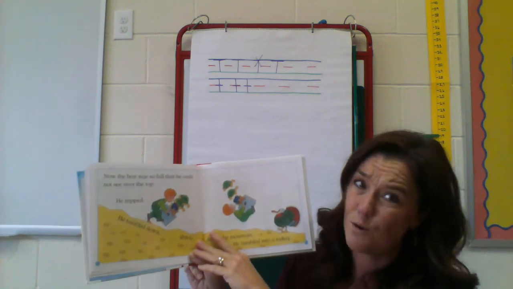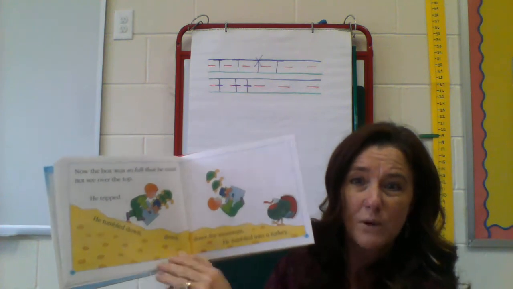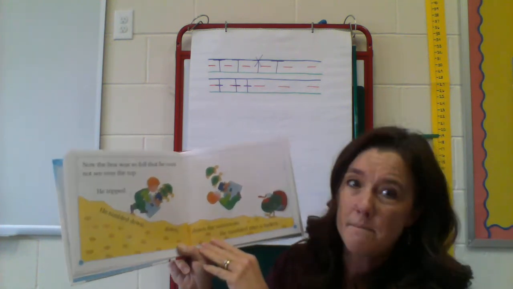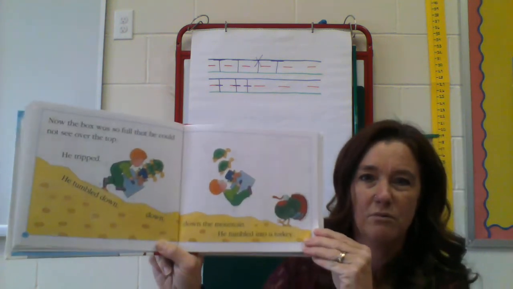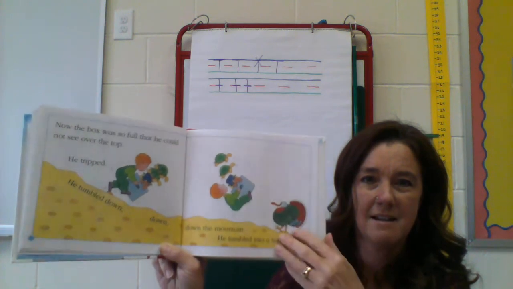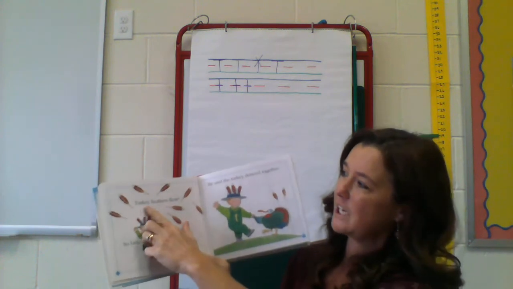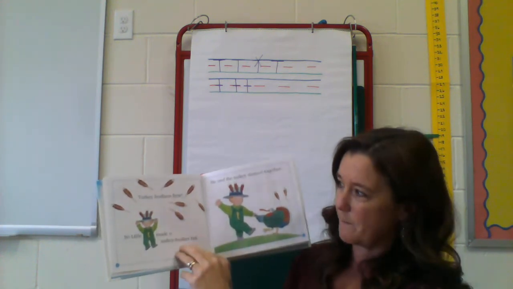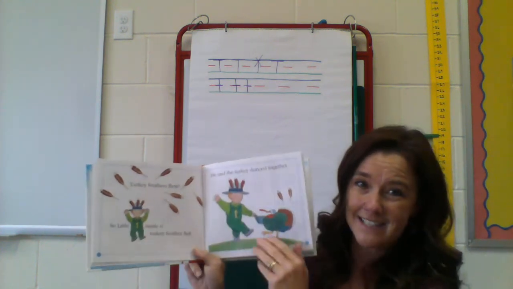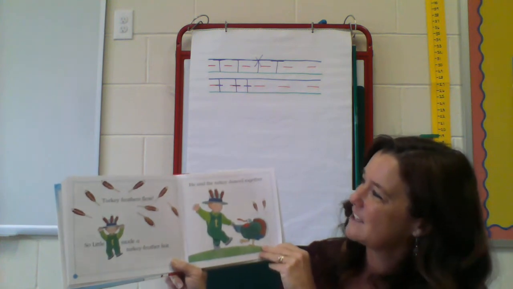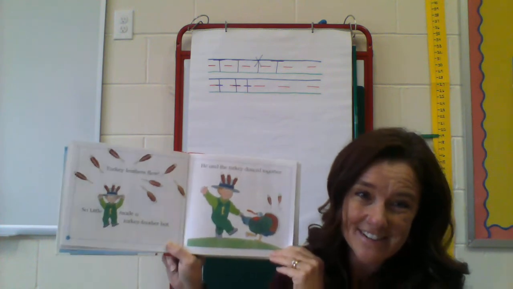Now the box was so full that he could not see over the top, and he tripped. He tumbled down the mountain. He tumbled right into a turkey. The turkey feathers flew. So little T made a turkey feather hat. He and the turkey danced together. Together starts with T as well.